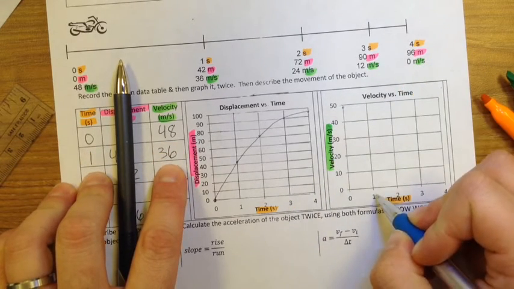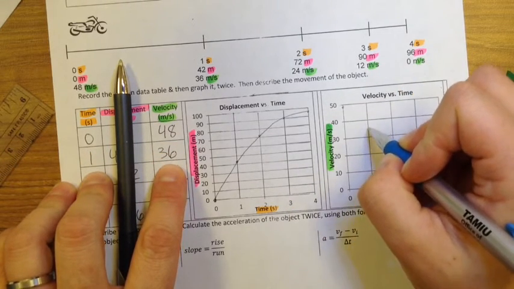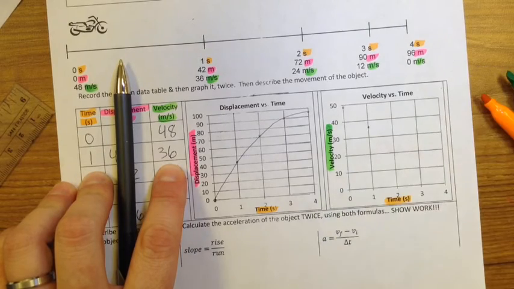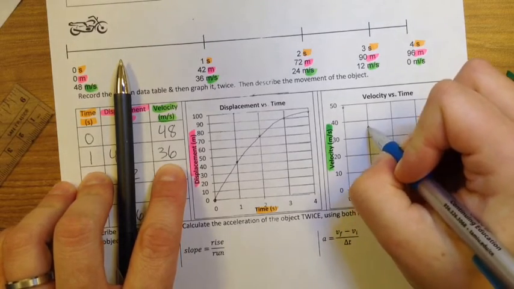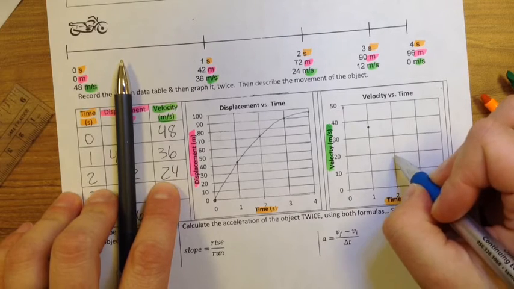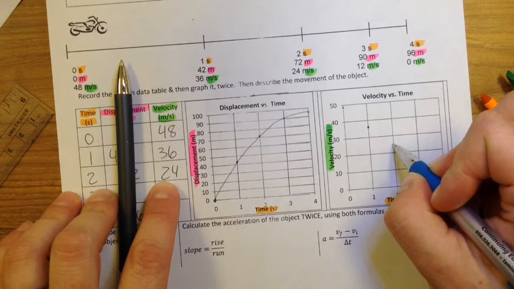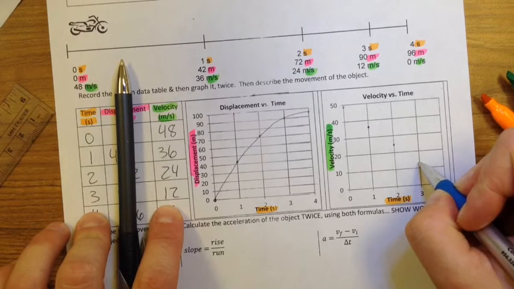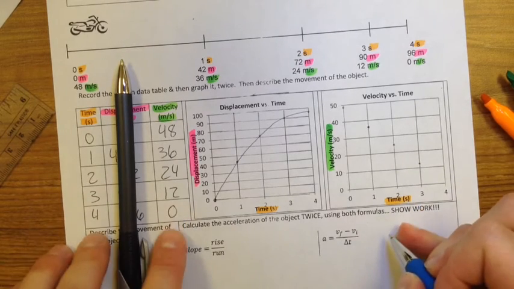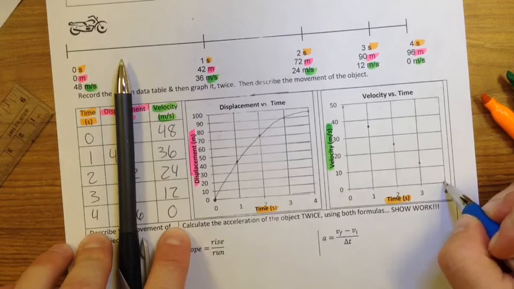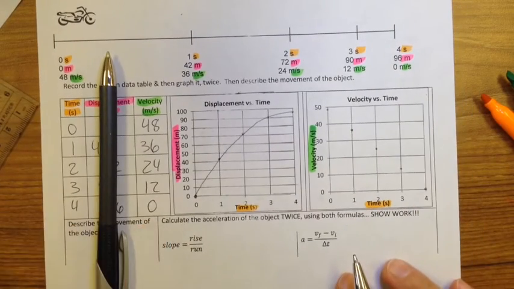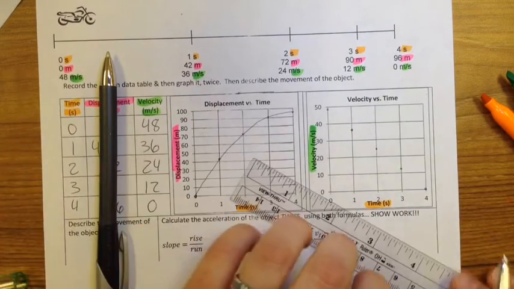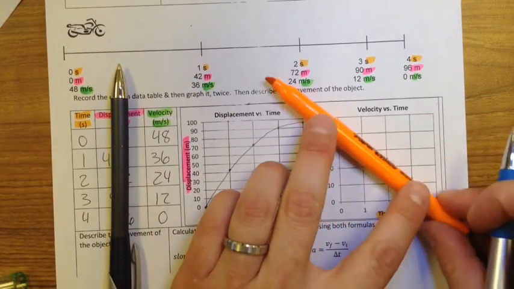At time 1 second, our velocity is 36, so about halfway between the 30 and the 40, a little bit above halfway. At 2 seconds, it's 24, so a little bit below halfway between the 20 and the 30. At 3 seconds, it's 12, so just a little bit above the 10. And at 4 seconds, it's 0, right there on the axes. Straight line, connect the dots.